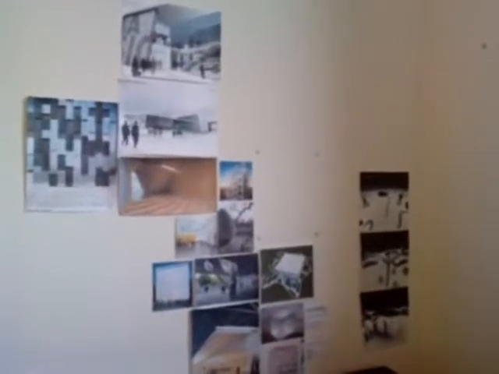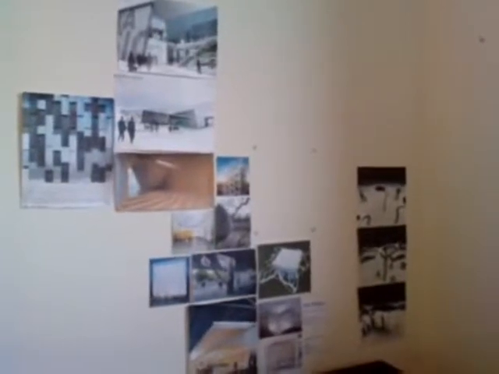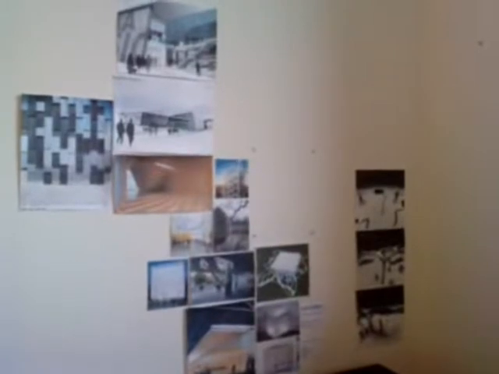So after the initial inspiration and the visual inspiration and choosing materials, which is another one on the website, you'll be able to see how the design progressed.